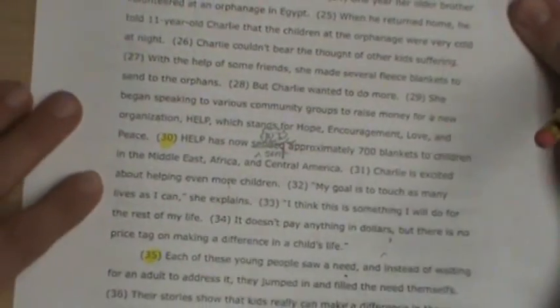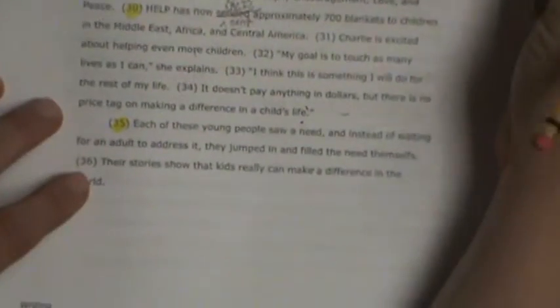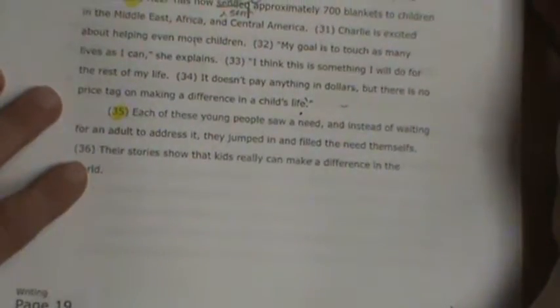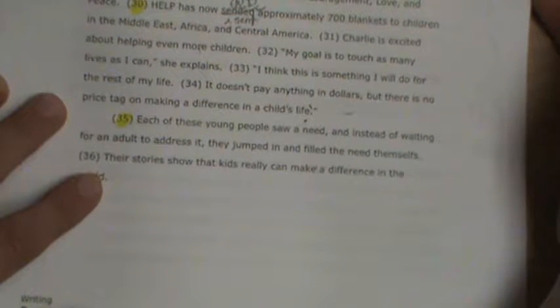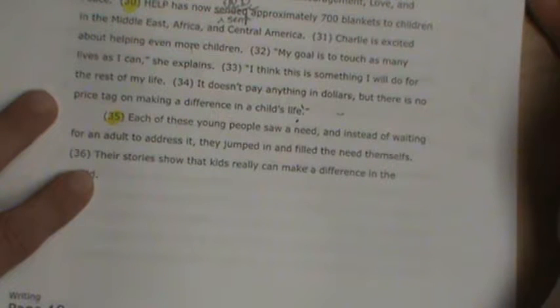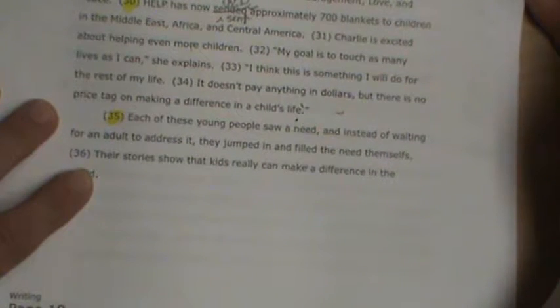Charlie is excited to help even more children. "My goal is to touch as many lives as I can," she explains. "I think this is something that I will do for the rest of my life. It doesn't pay anything in dollars, but there is no price tag in making a difference in a child's life."